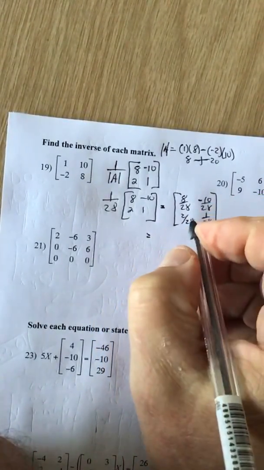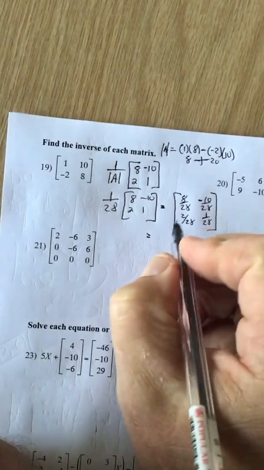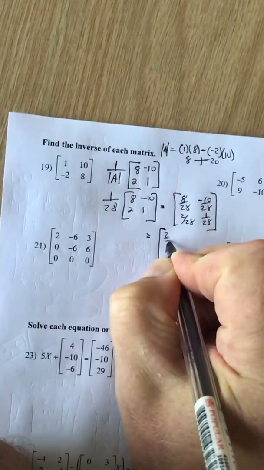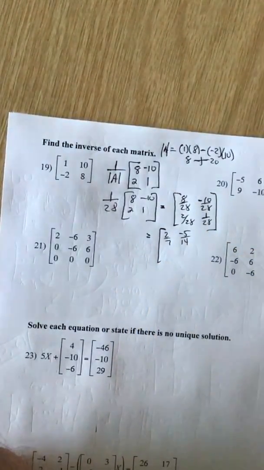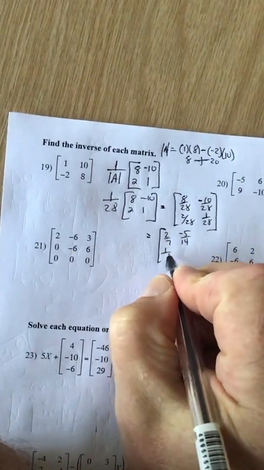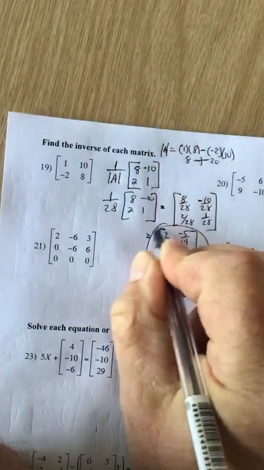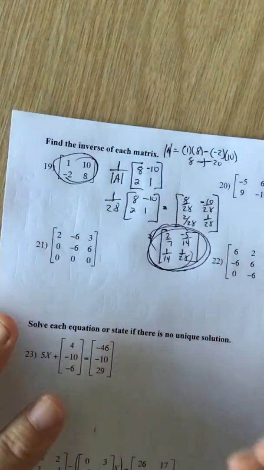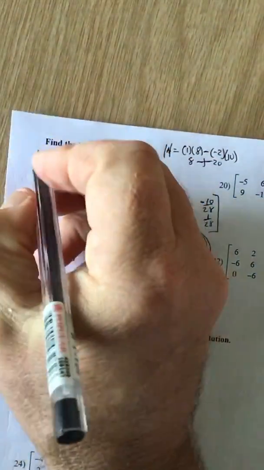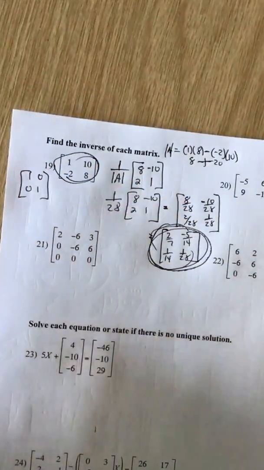let's see, 4 goes in there, 2. So 2 sevenths, -5 14ths, 1 14ths, and 1 28ths. So that would have been the inverse. If we take this thing times this thing, we get the identity matrix. We would get 1 0 0 1 like that.